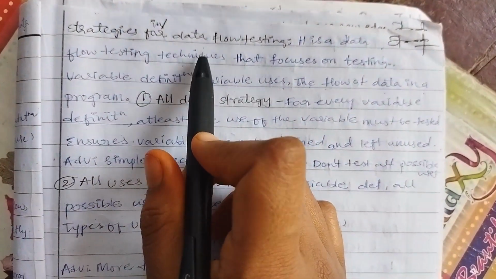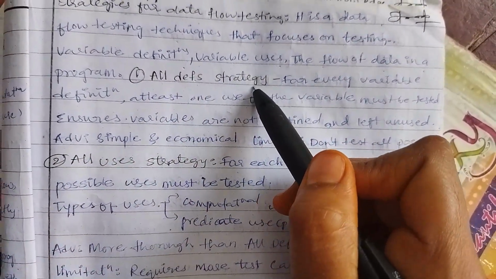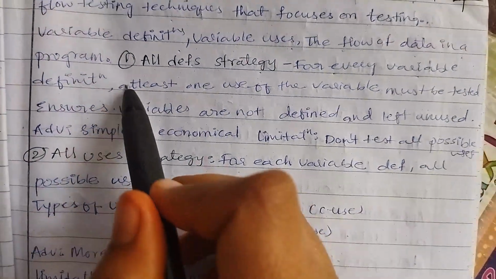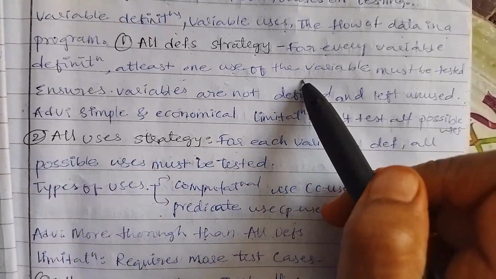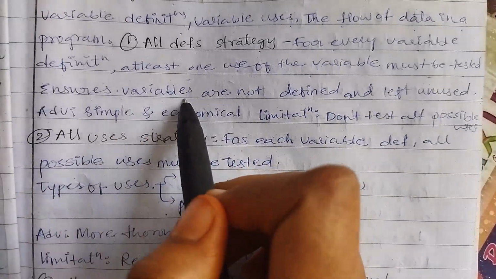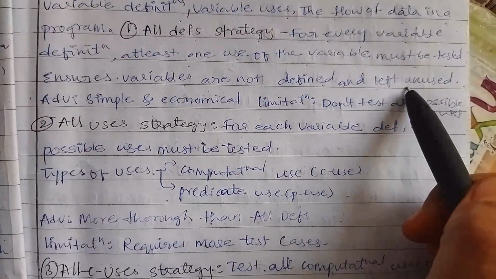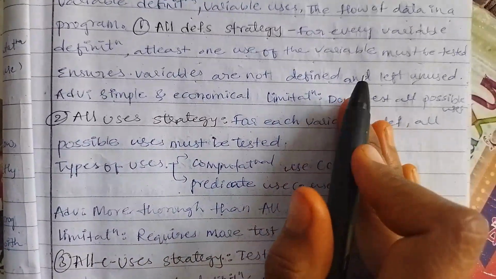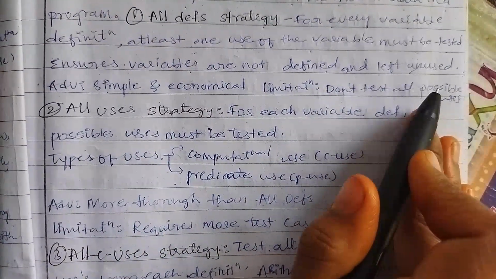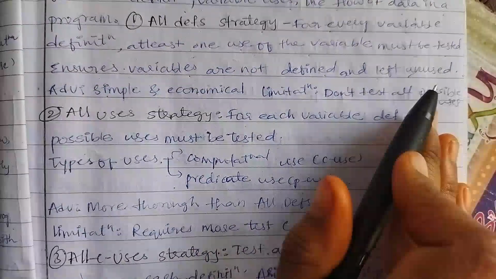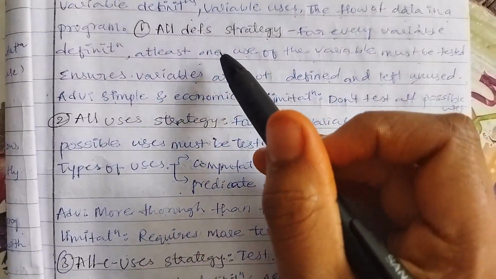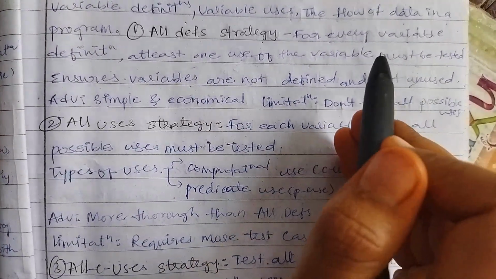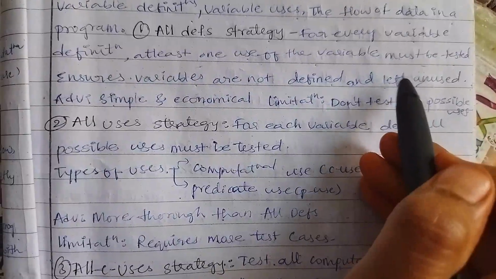The all definitions strategy: for all variable definitions, at least one use of the variable must be tested. It ensures variables are not defined and left unused. The advantage is that it is simple and economical, easy to use. This all definition strategy means for every definition, at least one use of the variable must be tested.